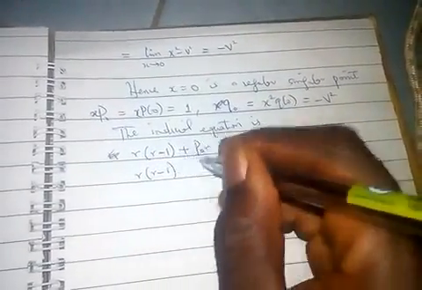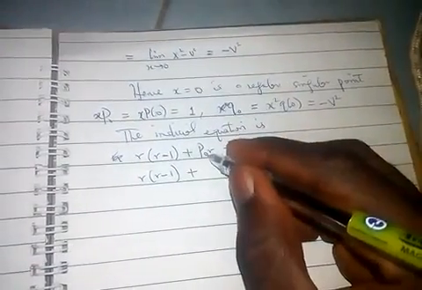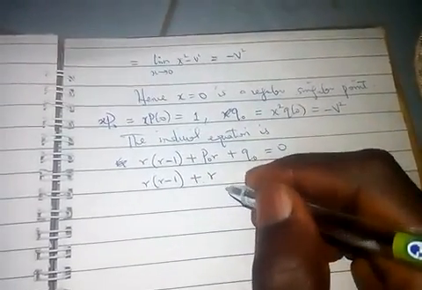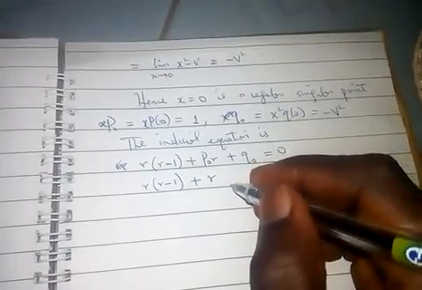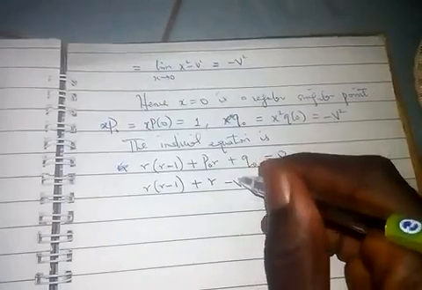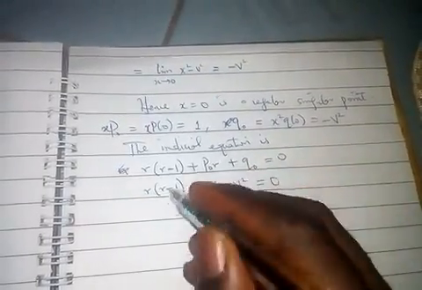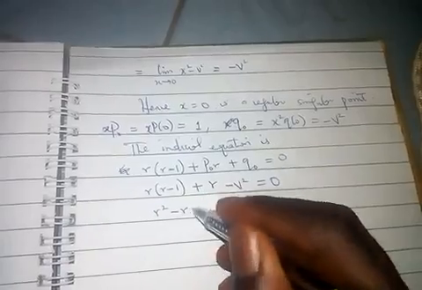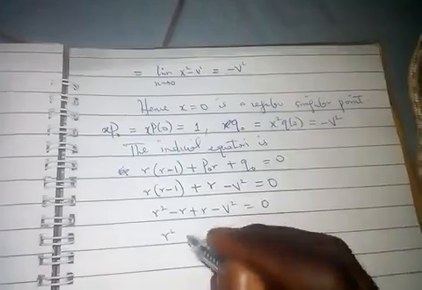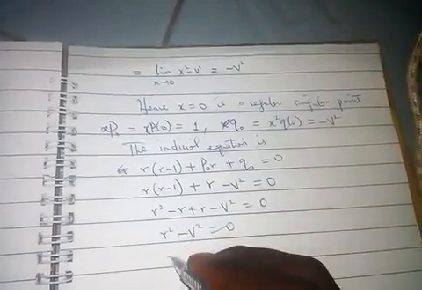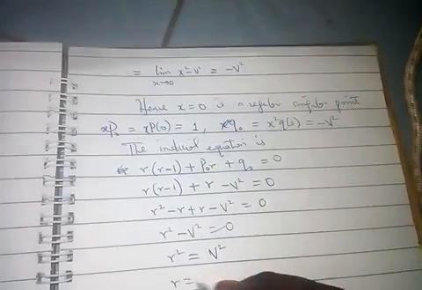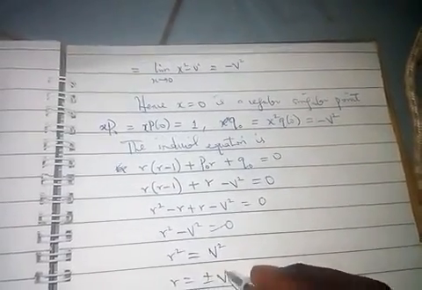We have p naught is 1, which is r, no? Okay, then plus q naught is minus v squared equal to 0. r squared minus r plus r, so r squared is equal to v squared, so r equal to plus or minus v.